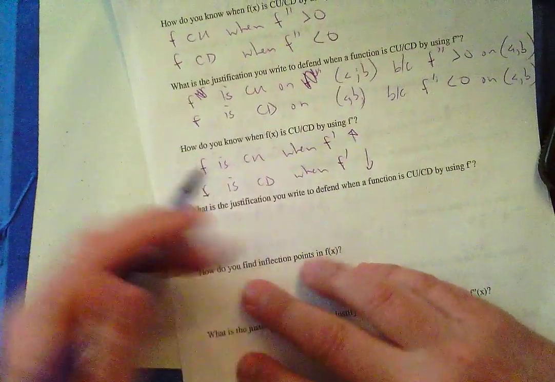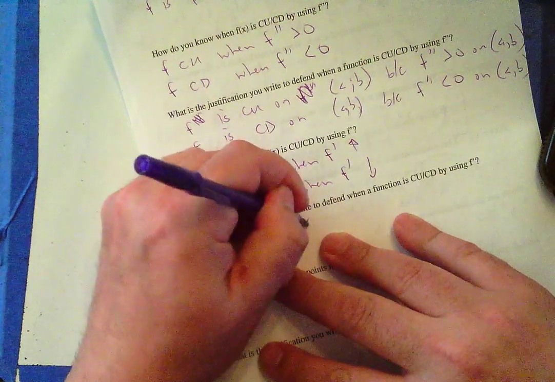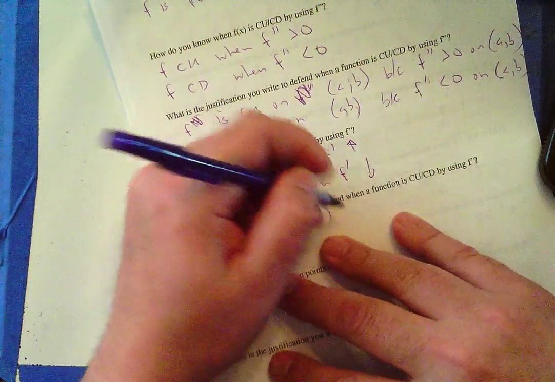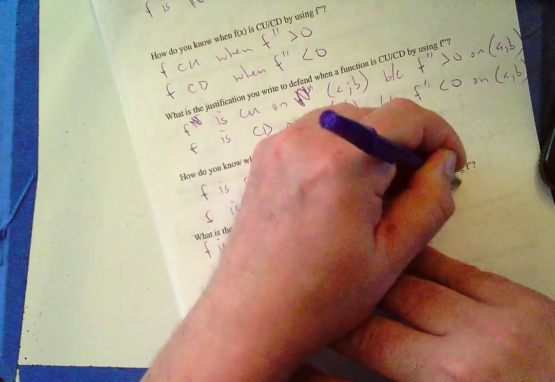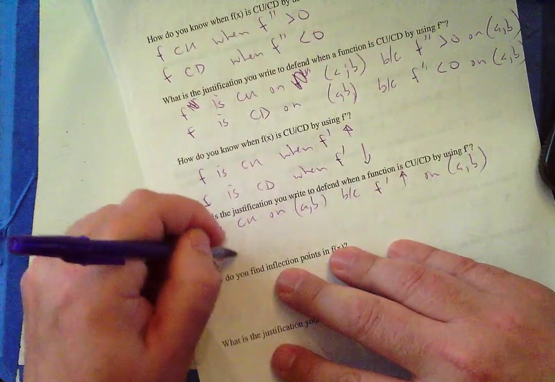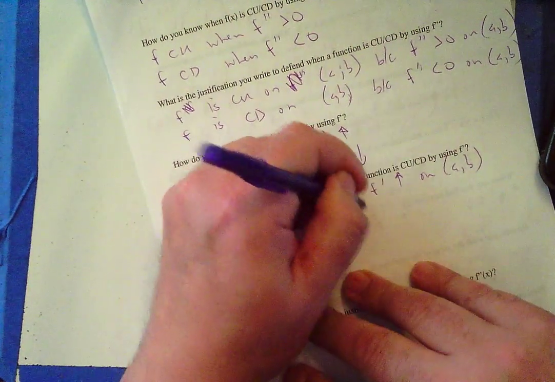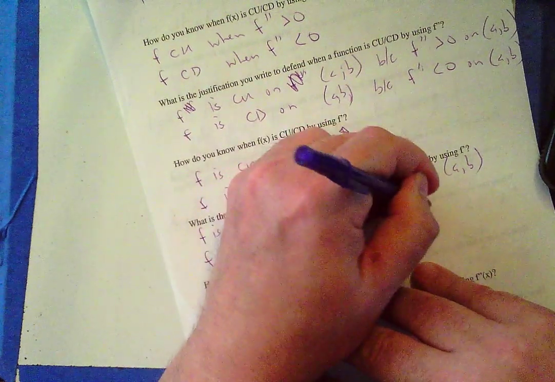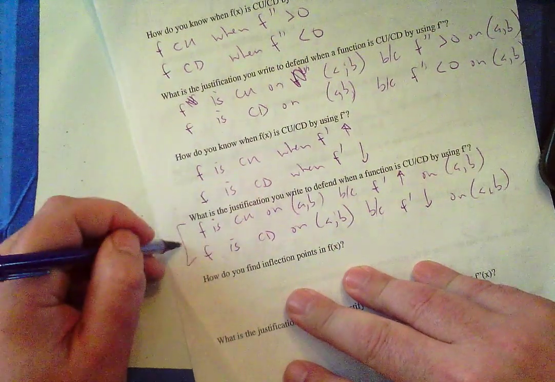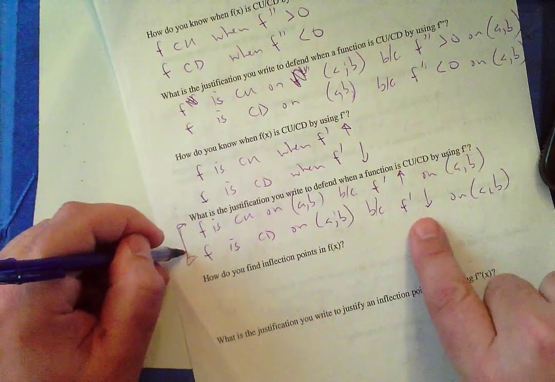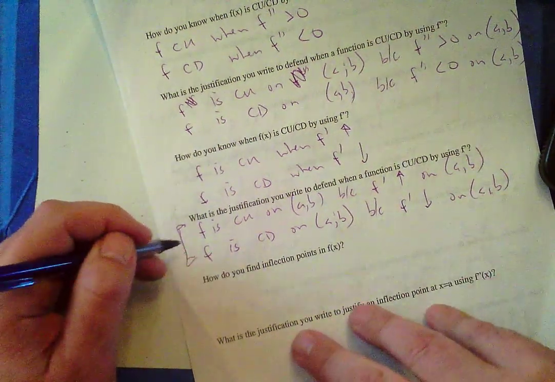What justifications do you write? f is concave up on a to b because f prime is increasing on a to b. f is concave down on a to b because f prime is decreasing on a to b. And usually I use this one when I'm looking at a graph and they give me a graph of f prime and I look and I say, oh look, f prime is decreasing on that interval.